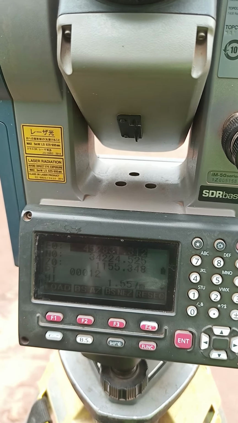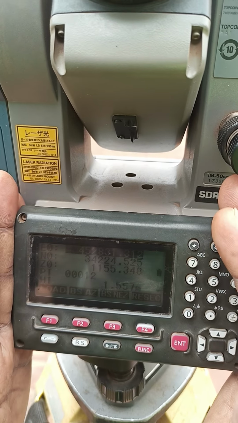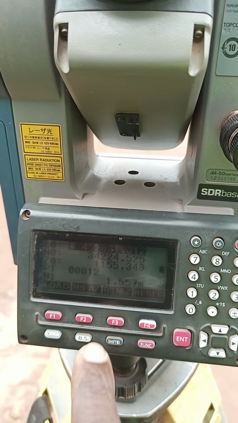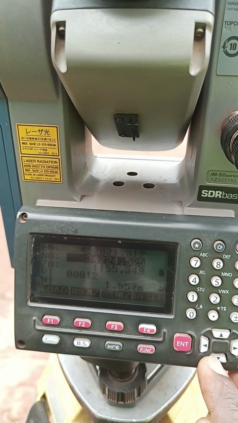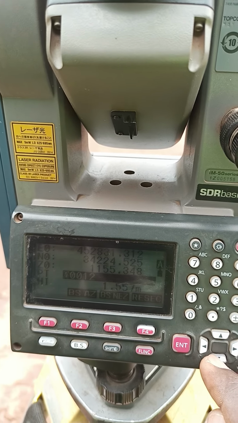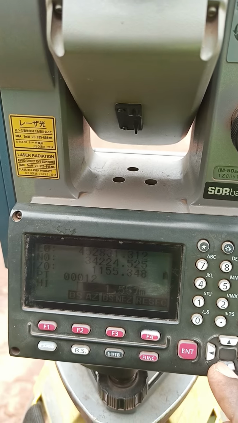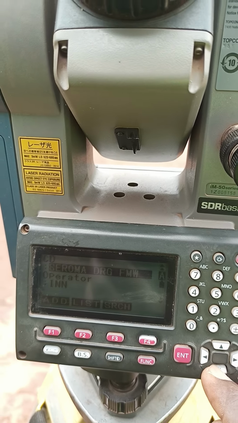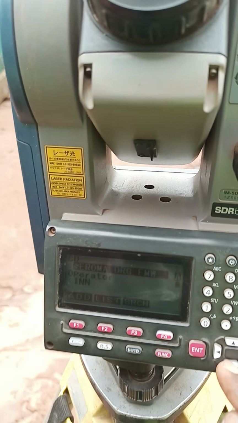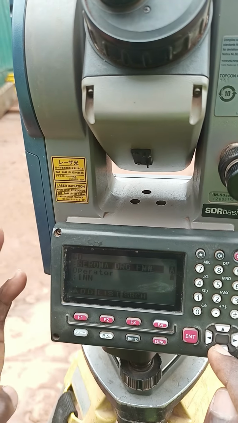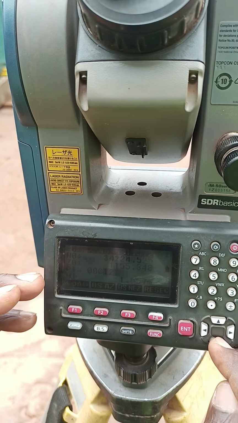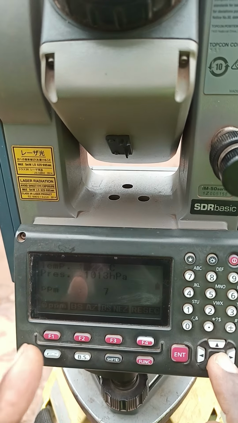You go to occupy orientation, so it will display where you put the station point. You put the station point, like as you are seeing these coordinates, the point number, height of instrument, then the code, the name you are going to call it. You can put the name of that benchmark, then operator, but those are not important. You can also change the temperature from there.